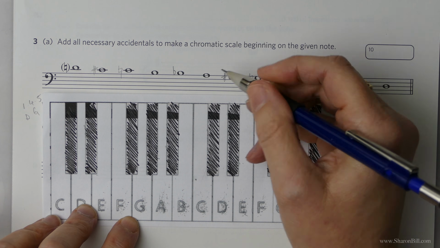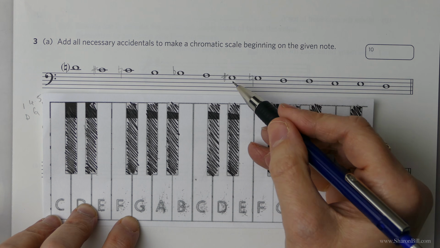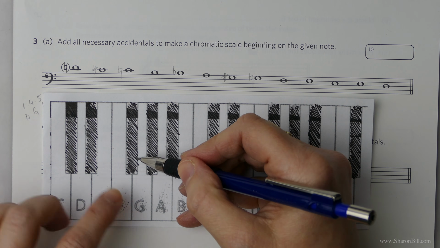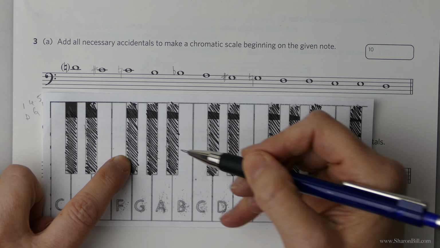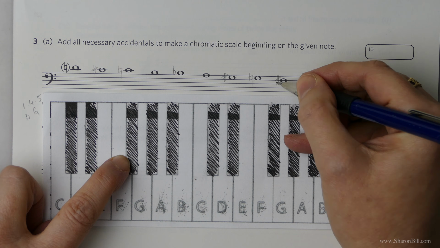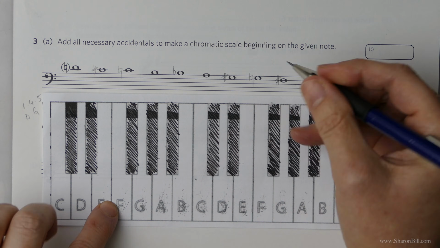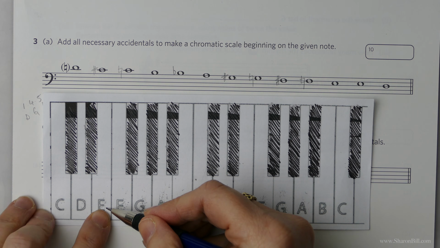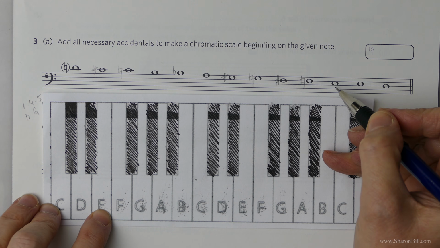So just be careful you cancel as you go along so you haven't got your sharp still standing. So the next note down we need is an F sharp. Then we cancel that, we need an F natural. Next door note is E, and that's okay as it is.